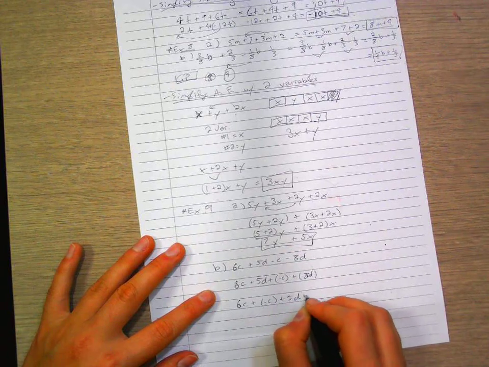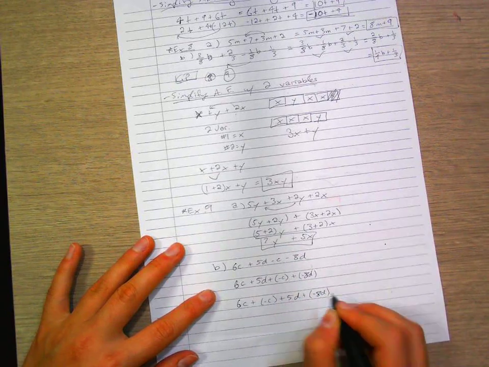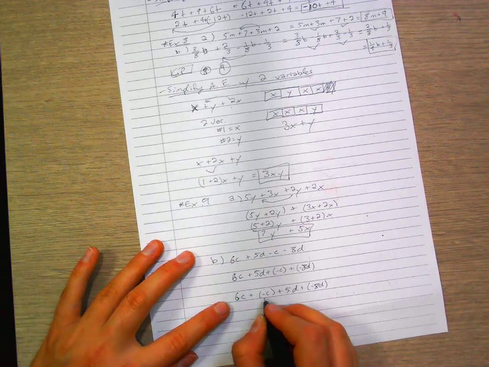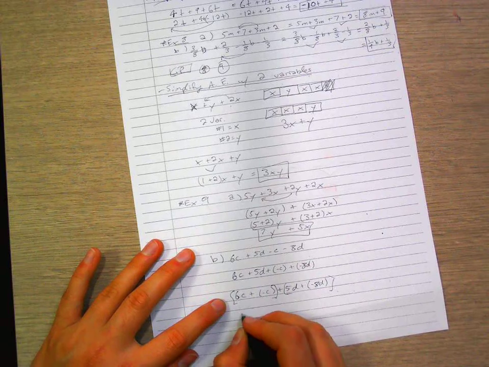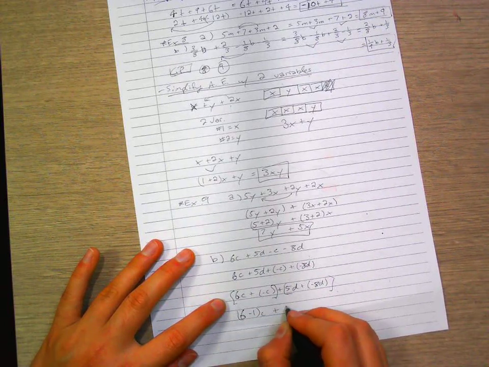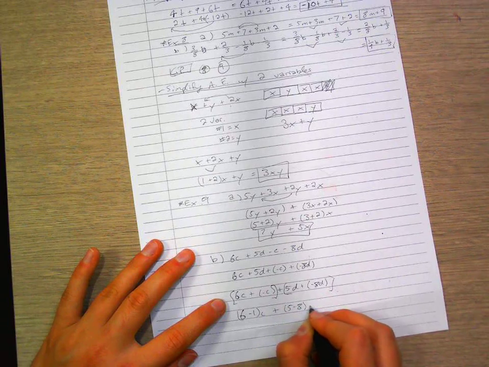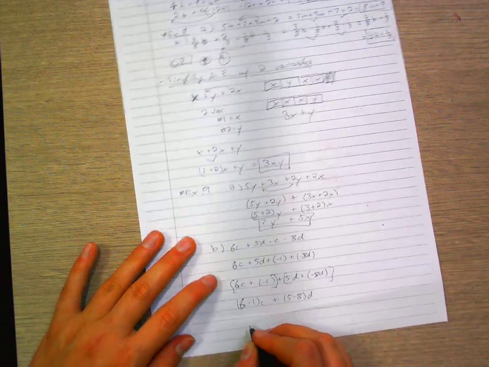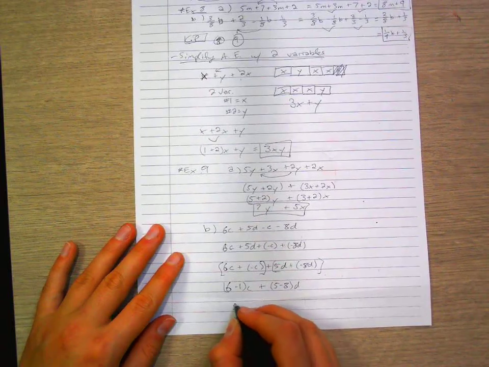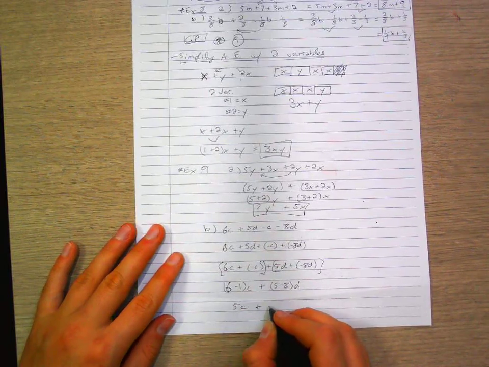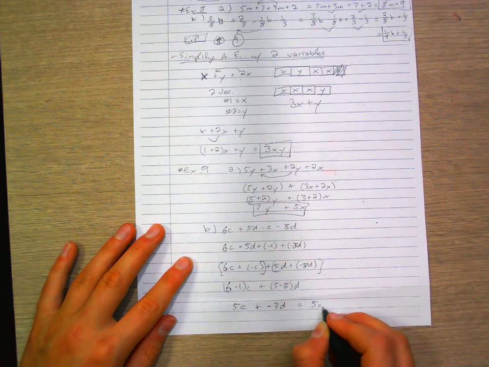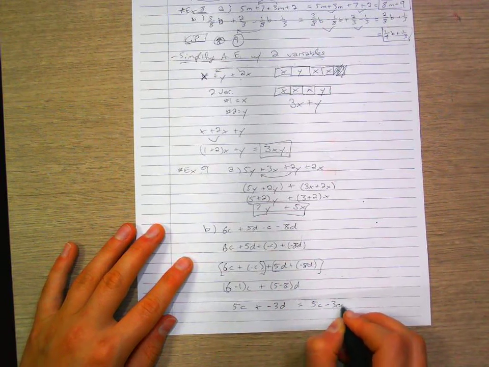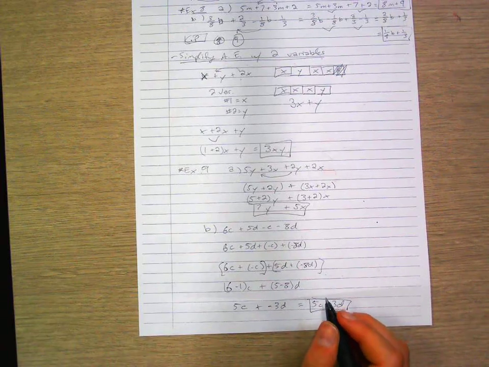And now we can put those 2 together and those 2 together. So it would be 6 minus 1c plus 5 minus 8d, which equals 5c plus negative 3d, which is equal to 5c minus 3d, and that will be the simplified form. Try that in guided practice 10 and 11.